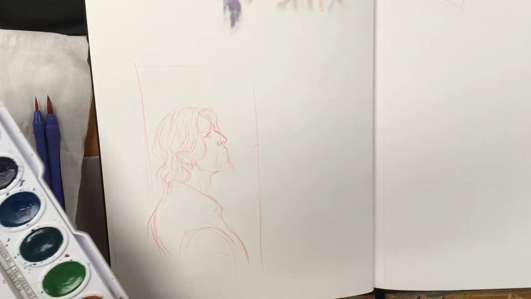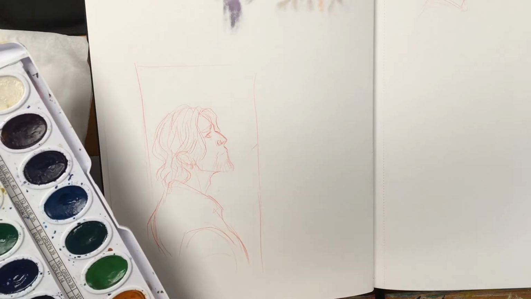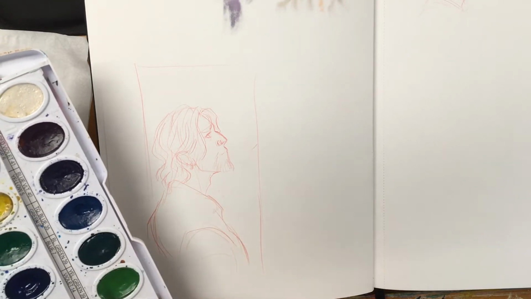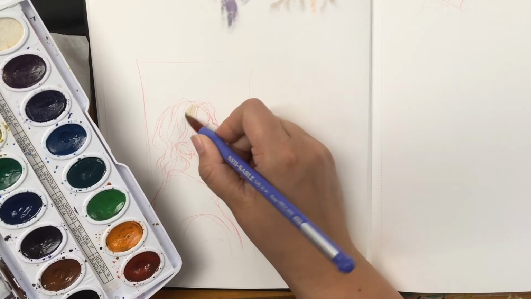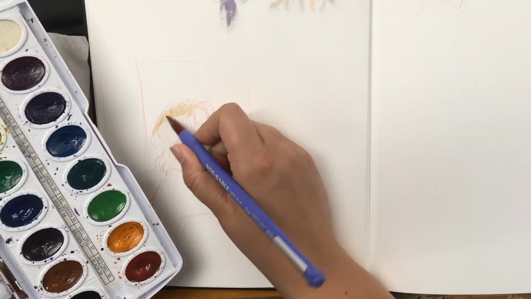Yeah, so getting into this, I'm just mixing up his hair color, and then I realized I mixed it too light, so I had to go back over it with a darker color, which is fine. Shit happens. Oh well, we just roll along.